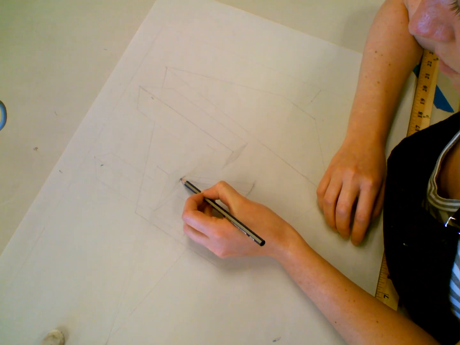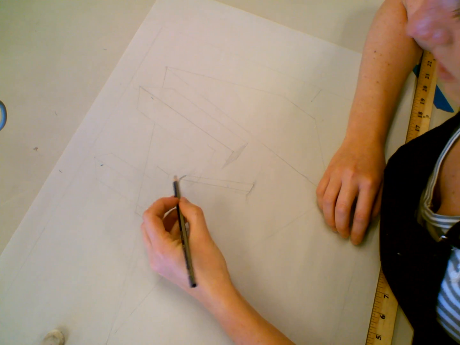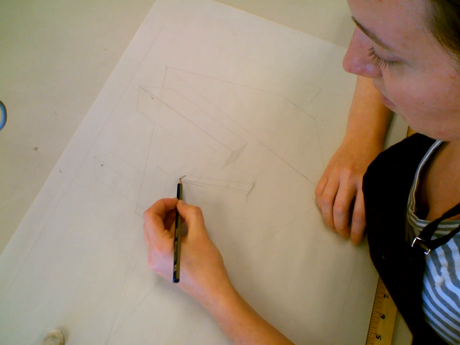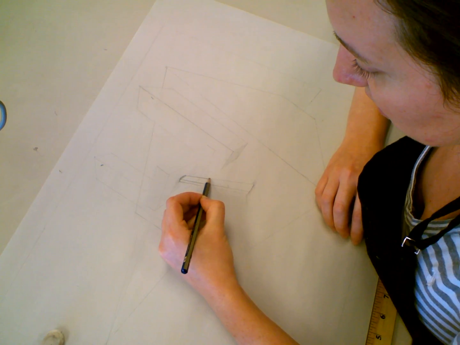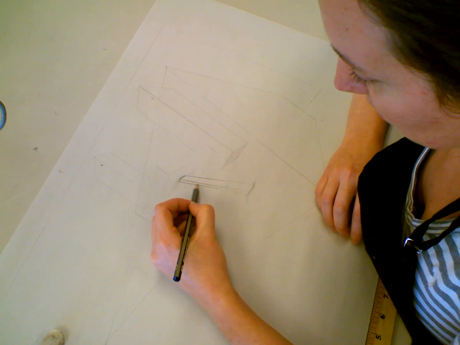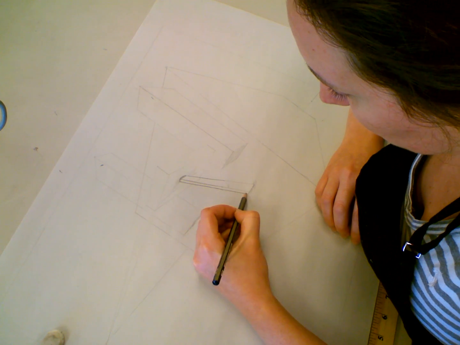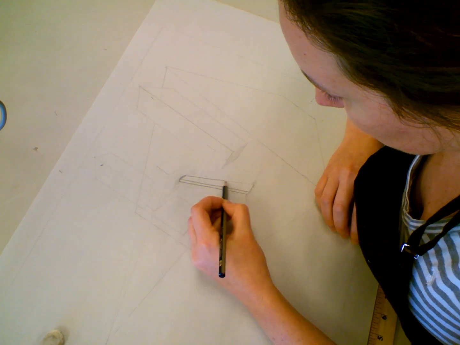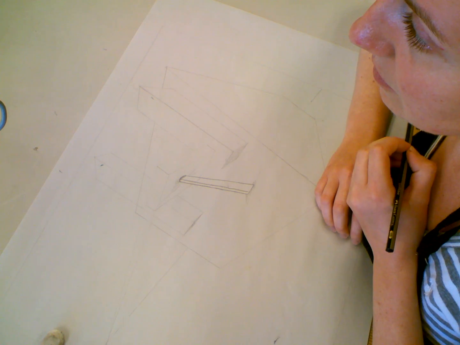Now, if I want it to look like this piece that's kind of jutting out of the building right here is curved, like it's a column versus an angular shape, I'm going to take my pencil and I'm going to curve it around the way that it would if it were angled.